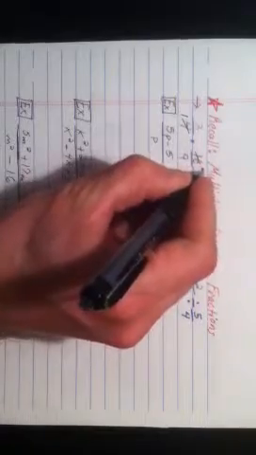4 and 16, do they share any common factors? Well, sure. 4 goes into both numbers. So 4 goes into 4 once, 4 goes into 16 4 times, so we can reduce that way. And then diagonally the other way, 3 goes into 3 and 9, so we can reduce. 3 goes into 3 once, 3 goes into 9 3 times.